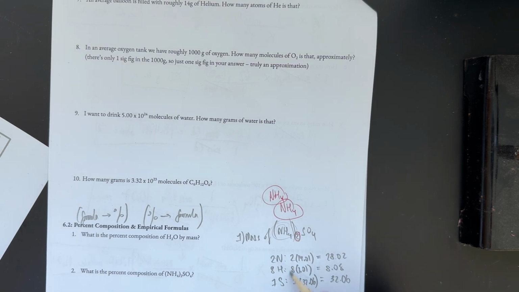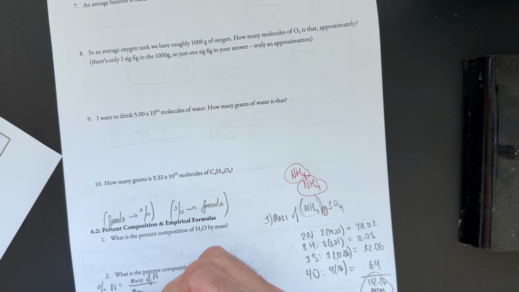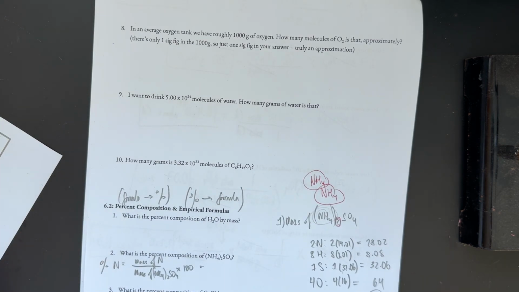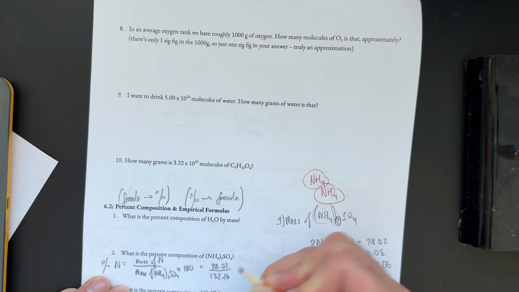So what's the percent of nitrogen, for example? The percent N is going to be the mass of N over the mass of the whole (NH4)2SO4, all of that times 100. That's going to be 28.02 divided by 132.16, all of that times 100.